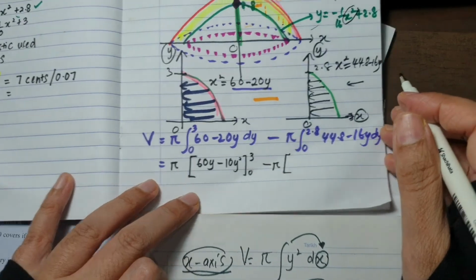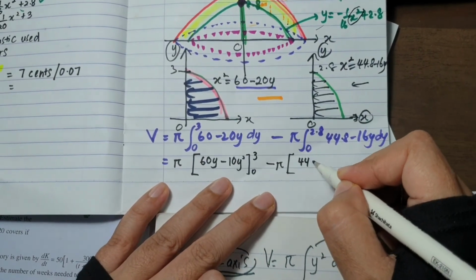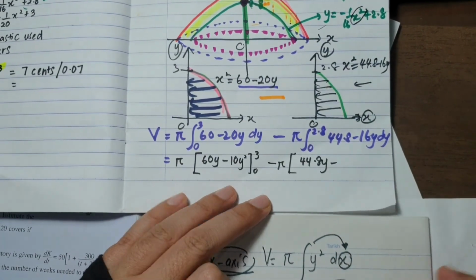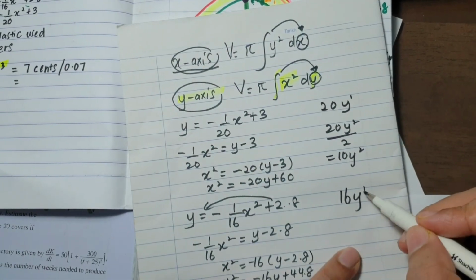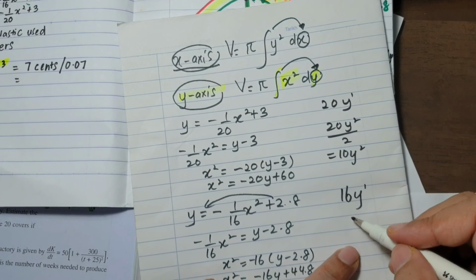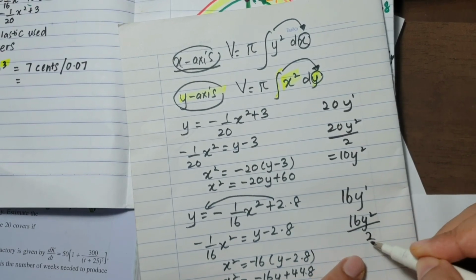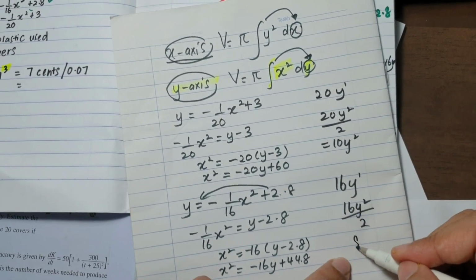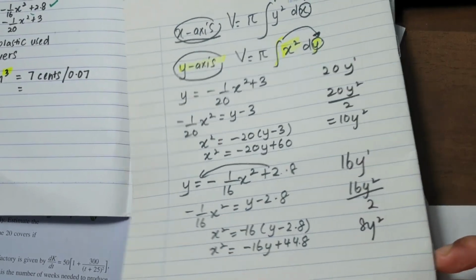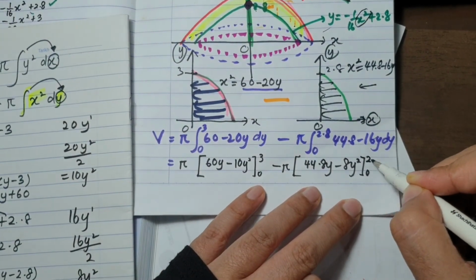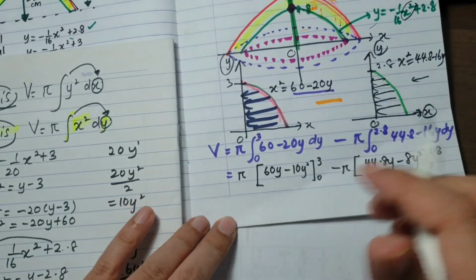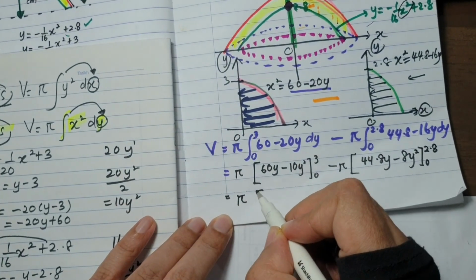Okay, this one 44.8y minus, okay, this one 16y. So power of 1 kan, increase the index by 1. 1 plus 1 is 2 over 2 divided by the new index. 16 divided by 2 is 8y squared. Okay, so 8y squared 0 until 2.8. Okay, key in dalam calculator.